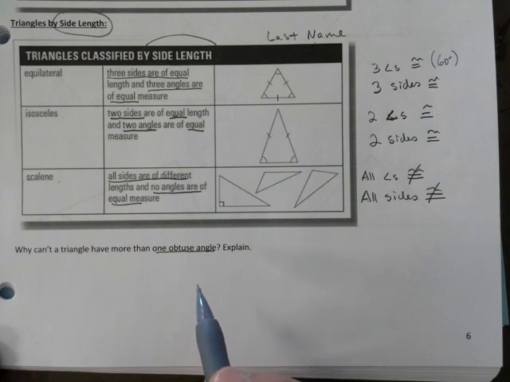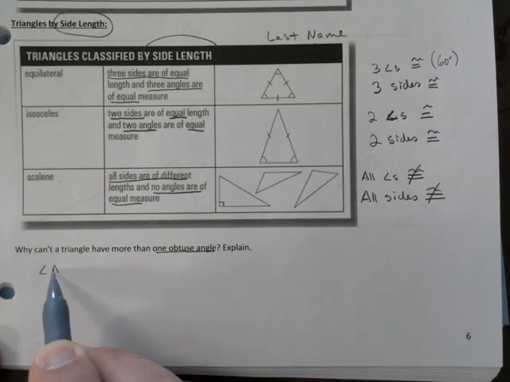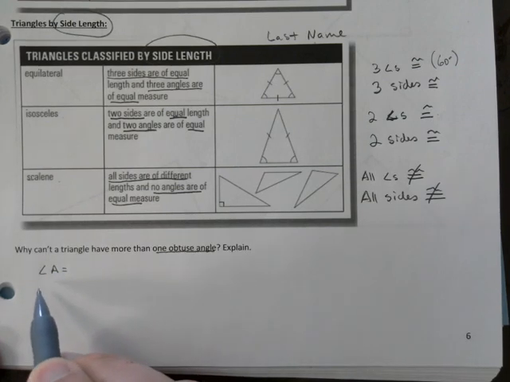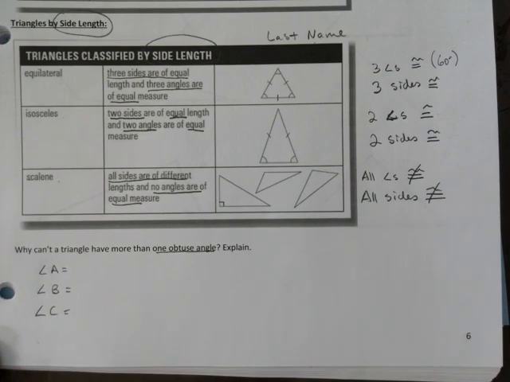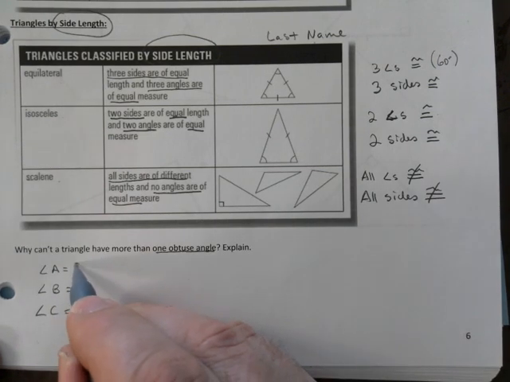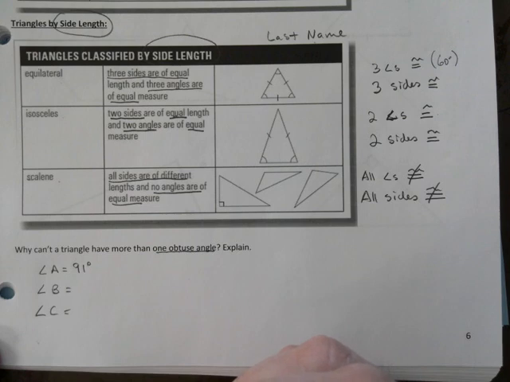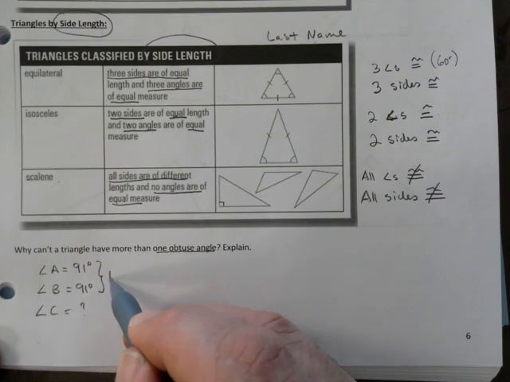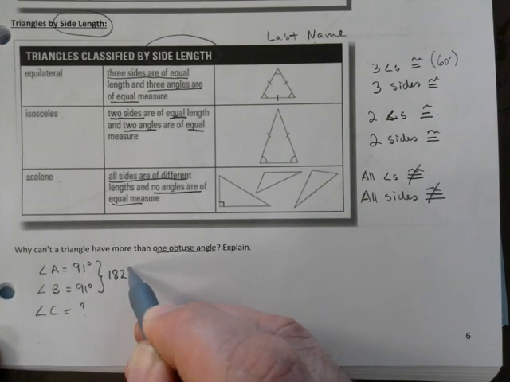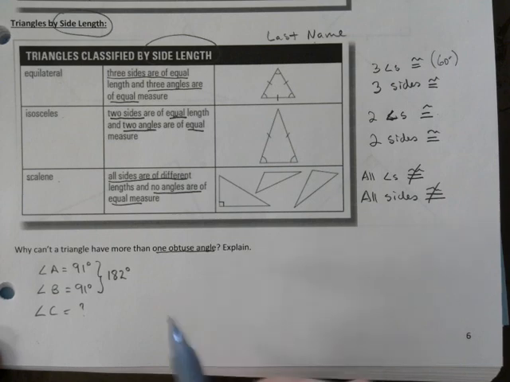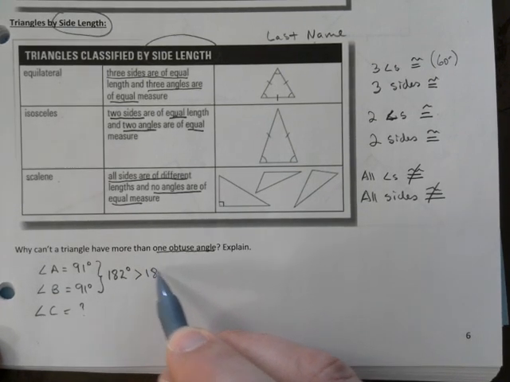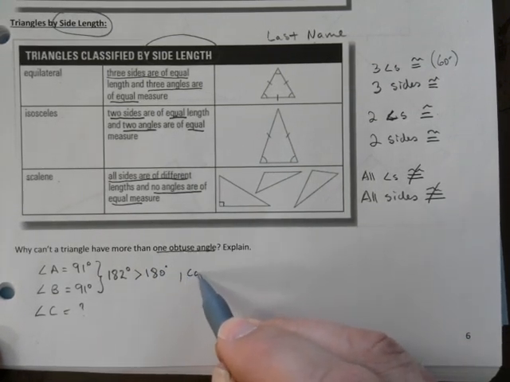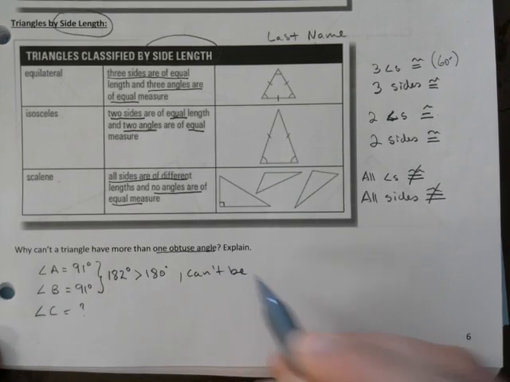Right. It's already over 180, right? So let's do it this way. You need to have three angles, right? So let's say the first, do we have one obtuse angle and another obtuse angle? Wait a minute. This is already 182 degrees, right? That's greater than 180. Can't be, right? Can't be.